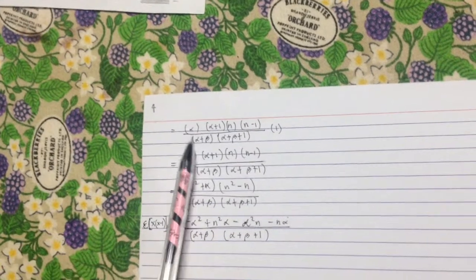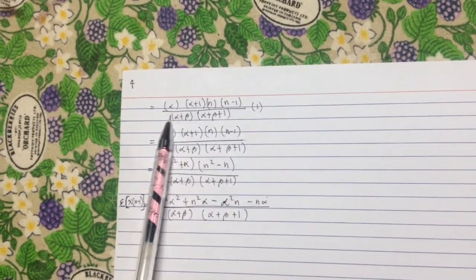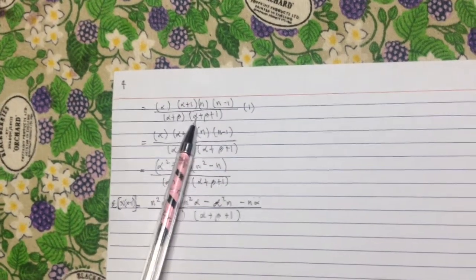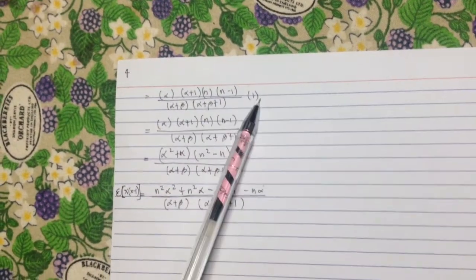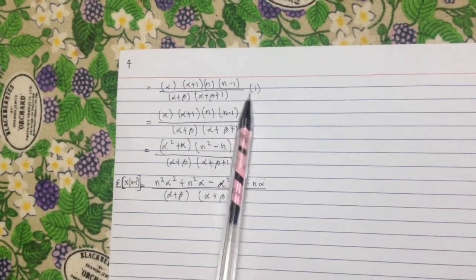So we have alpha times alpha plus 1 times n minus 1 over alpha plus beta times alpha plus beta plus 1 times 1, since the summation is equal to 1.